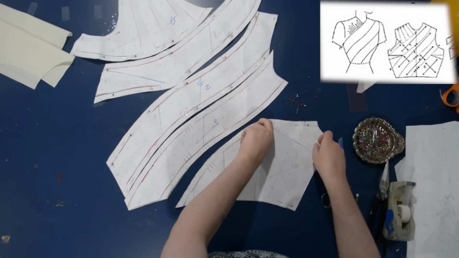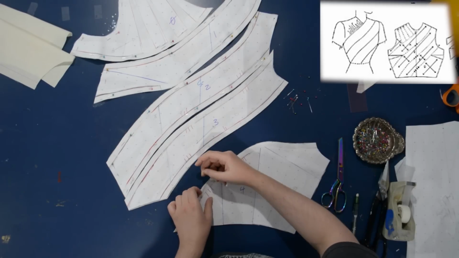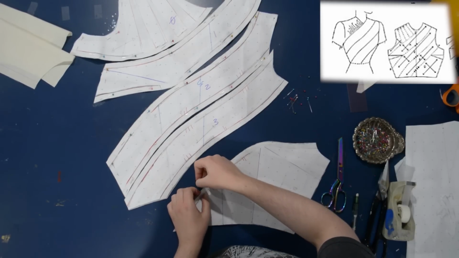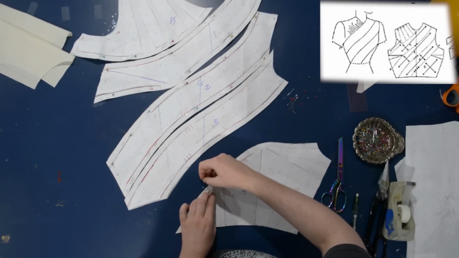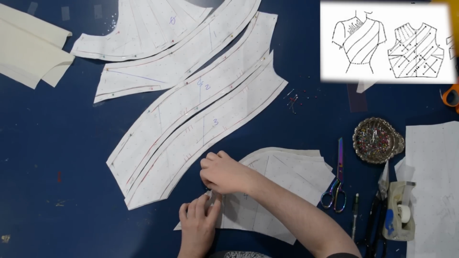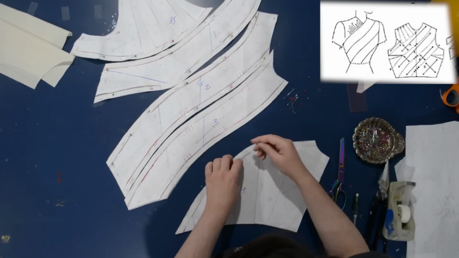So piece 4 and 3 here are going to get sewn together first. And right where those notches are, where those pieces need to match back up again, I'm going to go ahead and put pins into my fabric on both piece 4 and 3 here, so I can line these up properly.